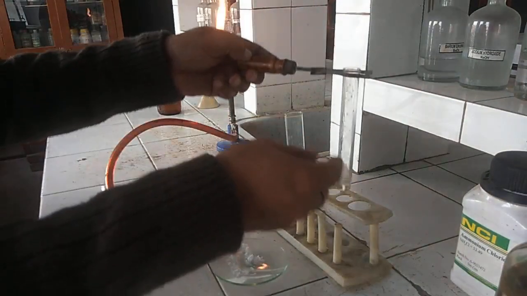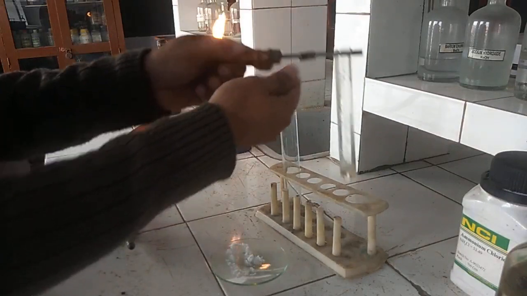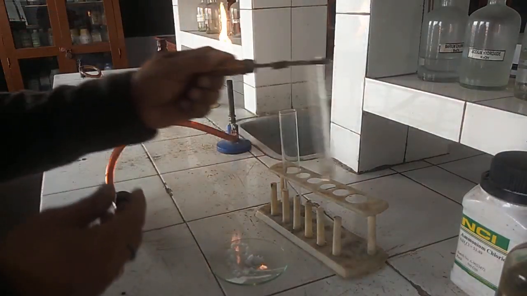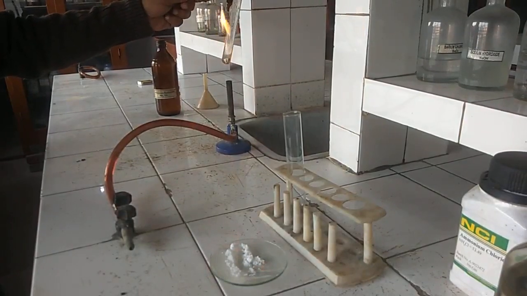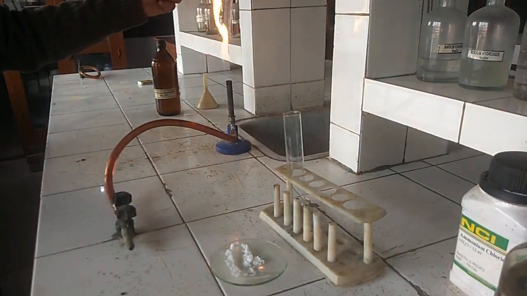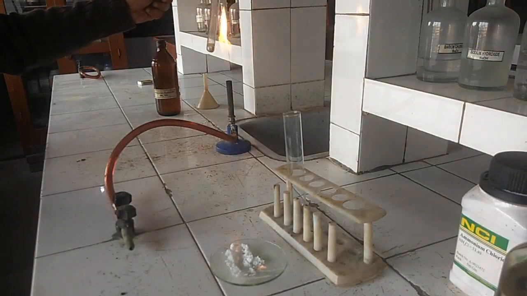Now we have to heat this test tube. For this, we will hold the test tube with the help of a test tube holder, and we will heat this content over the Bunsen burner.